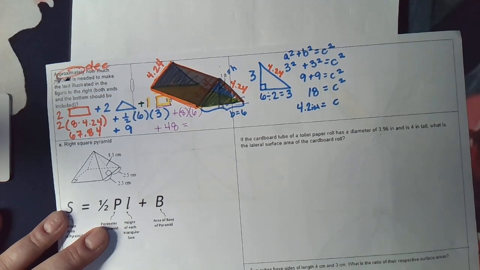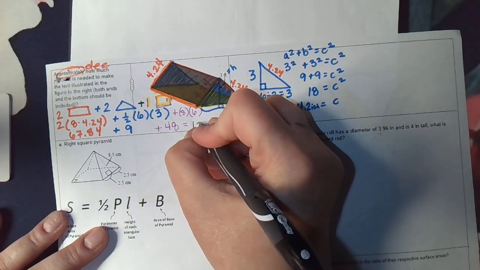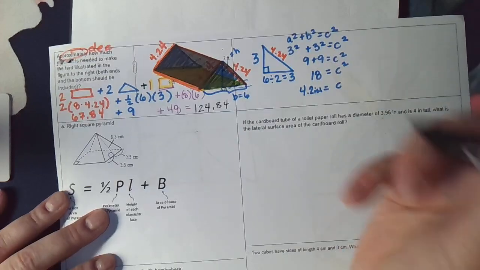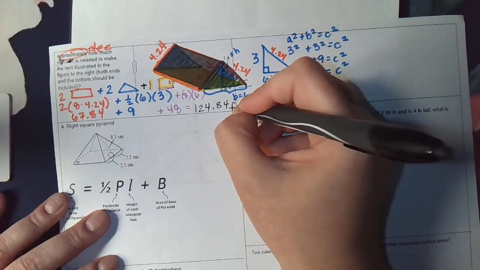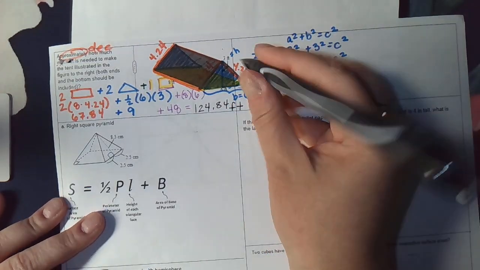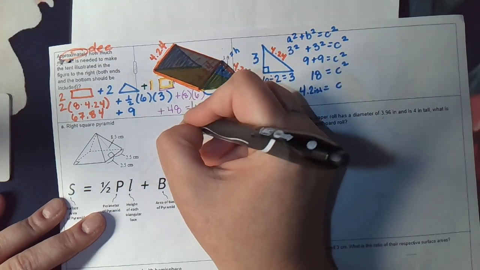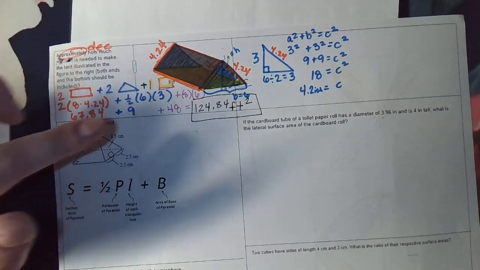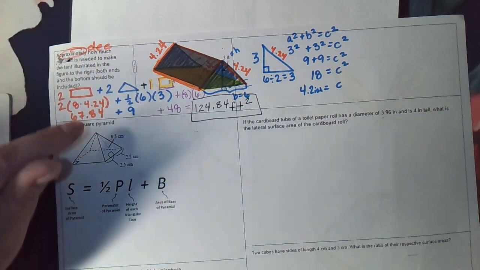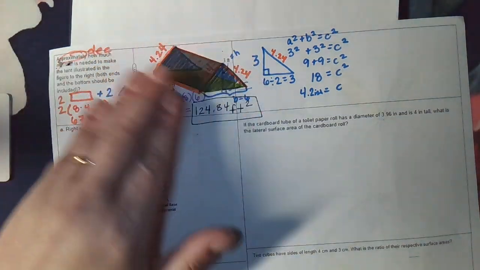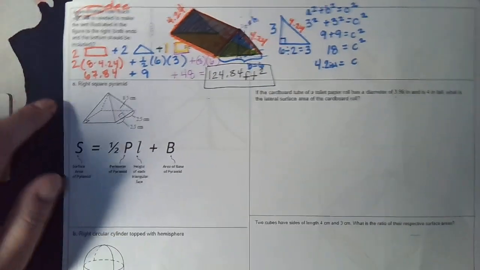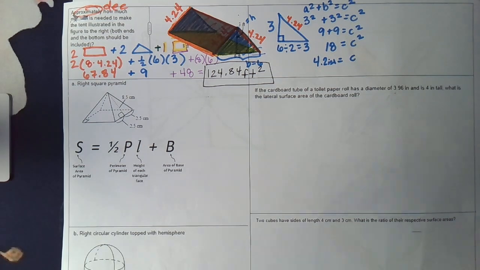And we get 124.84. And our units are feet. And we're talking about surface area, so feet squared. So this tent has 124.84 feet squared worth of material. Okay, let's look at the next sucker. It says right square pyramid.